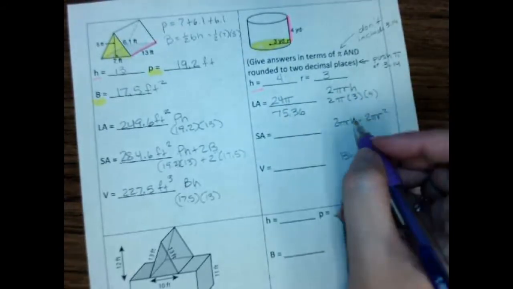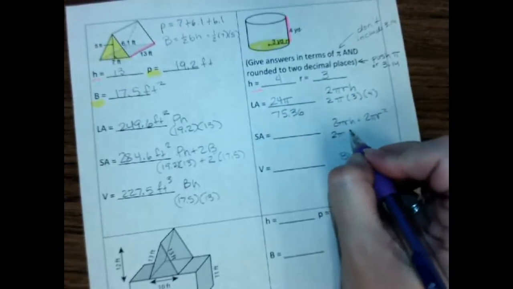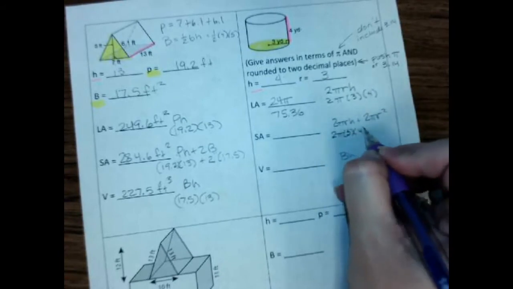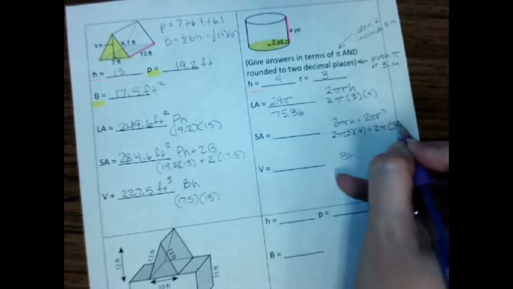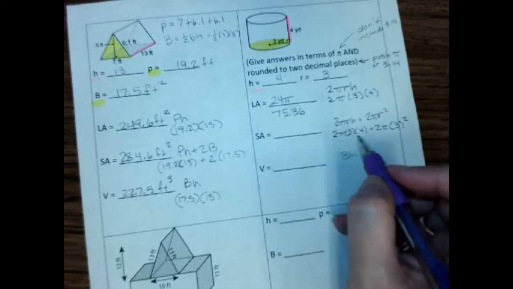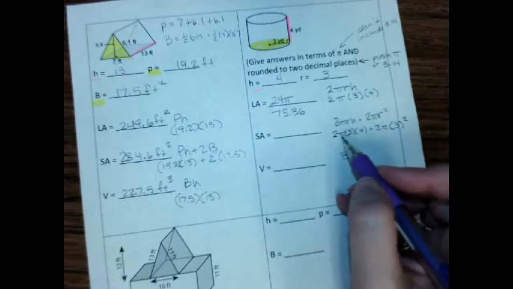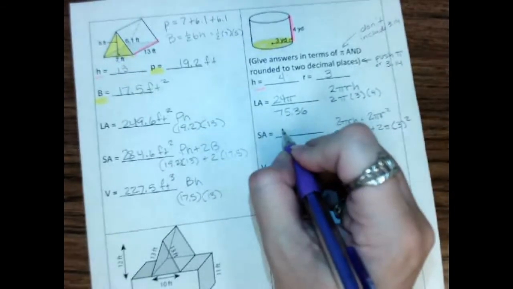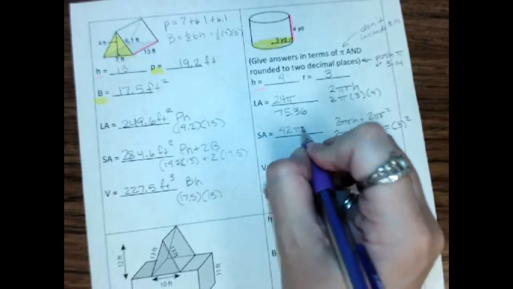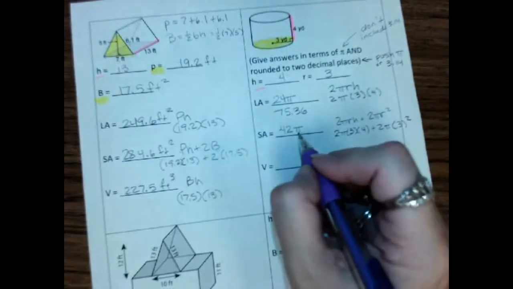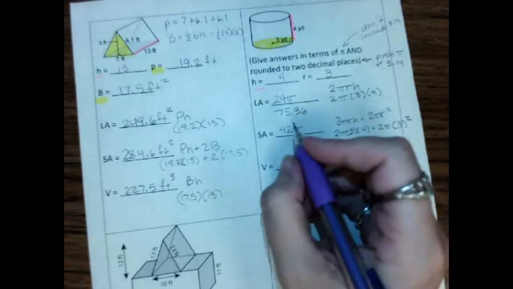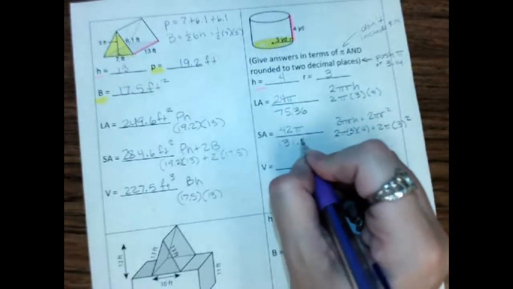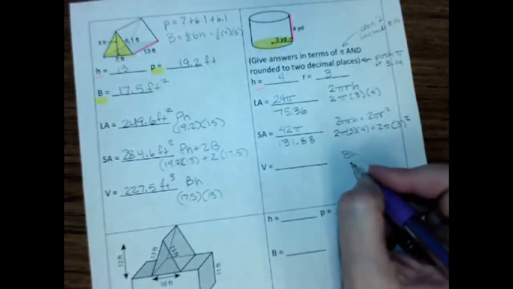Okay, so I'm going to do the same thing on this one. 2 pi 3 times 4 plus 2 pi 3 squared. Let's do it first with leaving pi, so don't push the pi key, and you get 42 pi. Then when you multiply that times 3.14, you get 131.88. And then finally, BH.